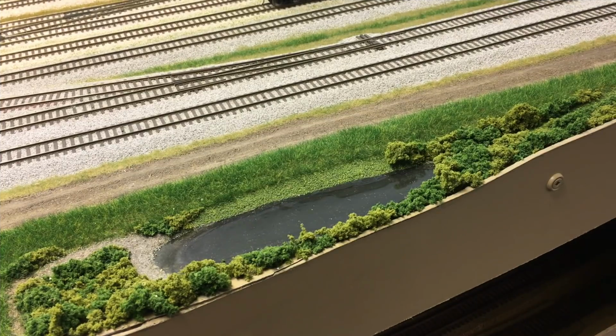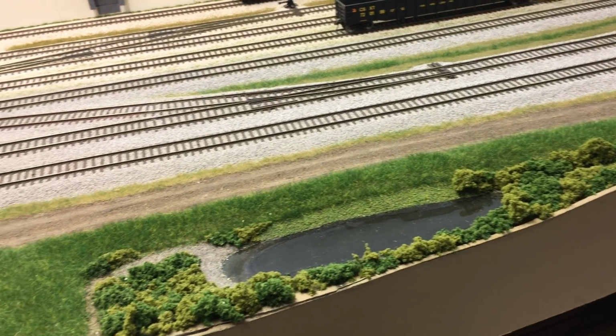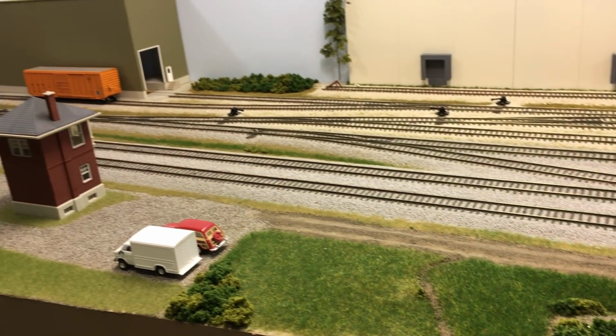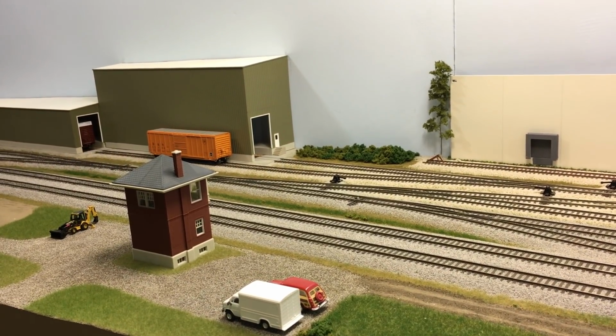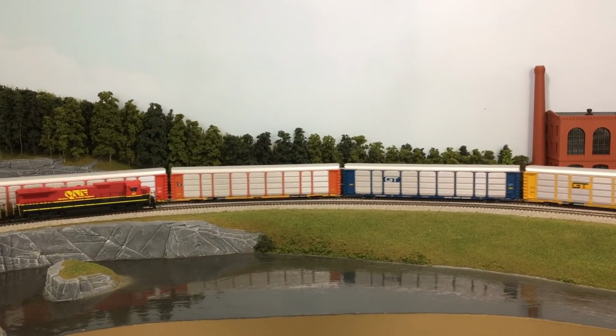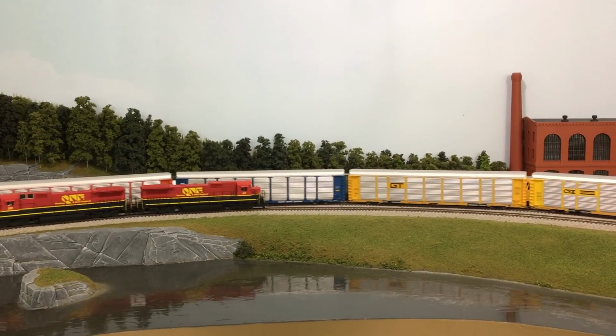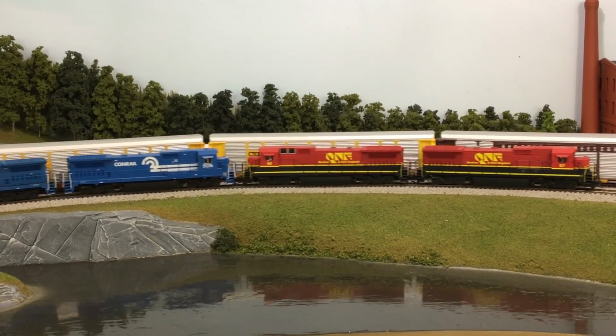And here we have a small little fishing hole that the operators in the tower can wander down to on break. Just a little bit of diversity in the scenery of the layout. Here we catch things clearing again, making a lovely reflection in the pond.